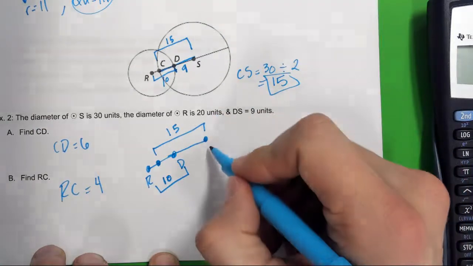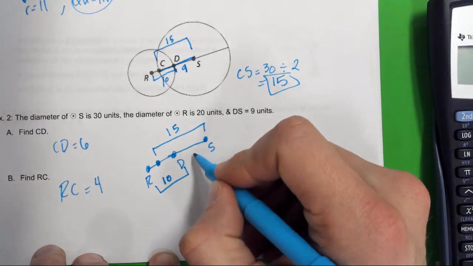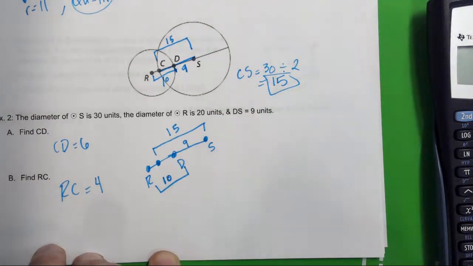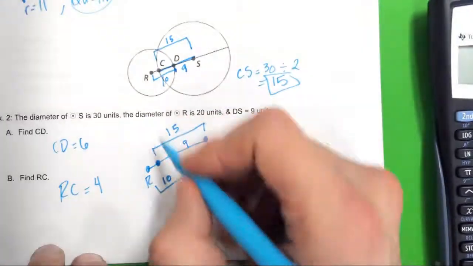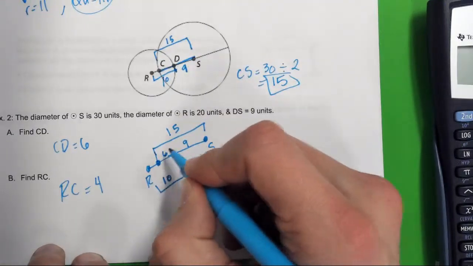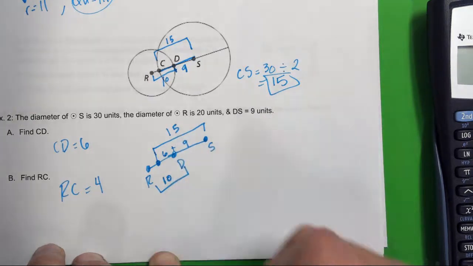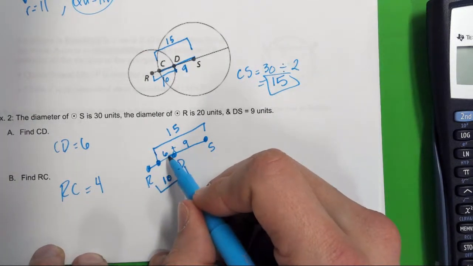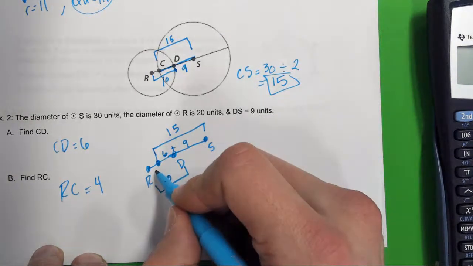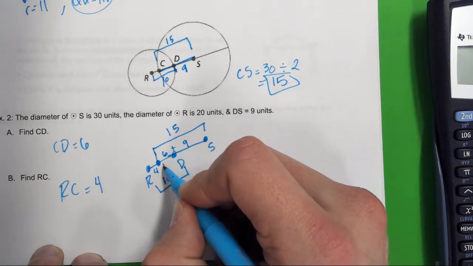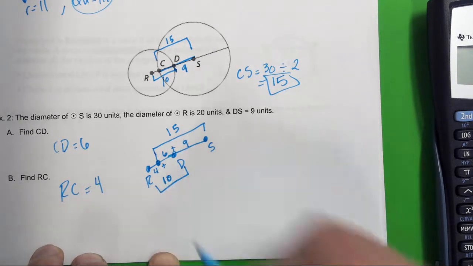And I knew that DS was 9. I did 15 minus 9 to get 6, because 6 plus 9 is 15. And then I knew that this was 6. Well, this whole distance was 10, so this had to be 4, because 6 plus 4 equals 10.